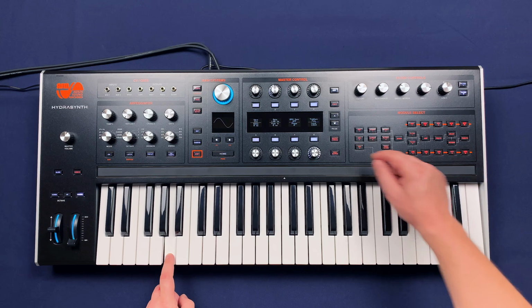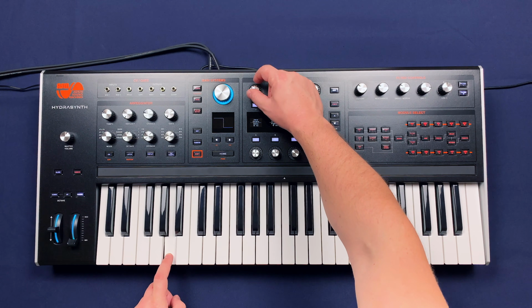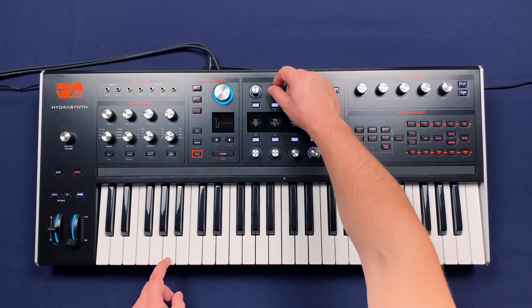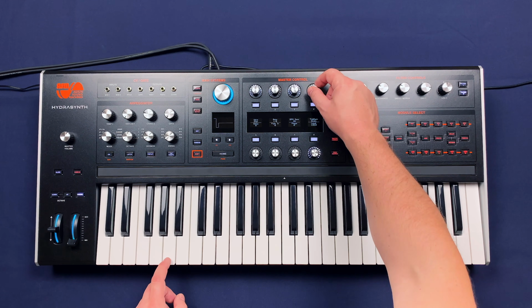Let's set LFO 5 to step mode, turn on BPM sync and set the rate to 1/8 notes. We'll be using an 8-step sequence this time, so bear with me while I set this up.